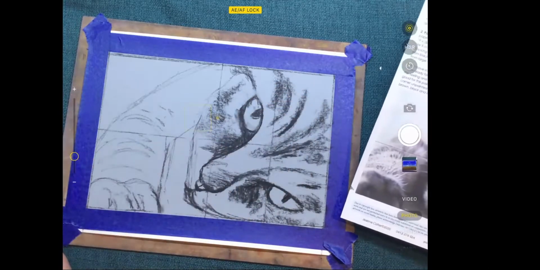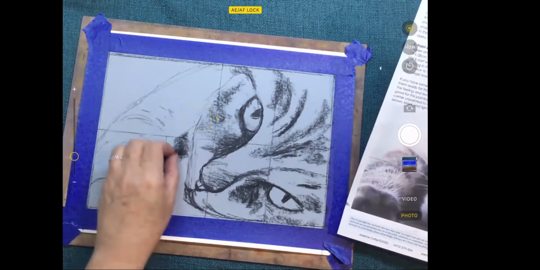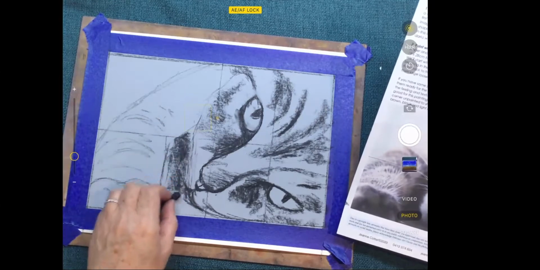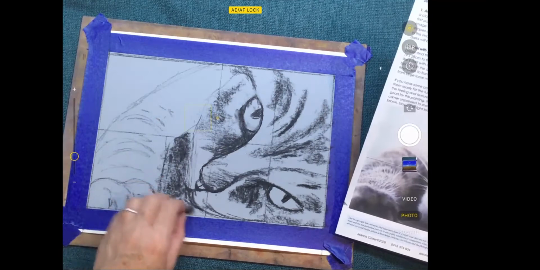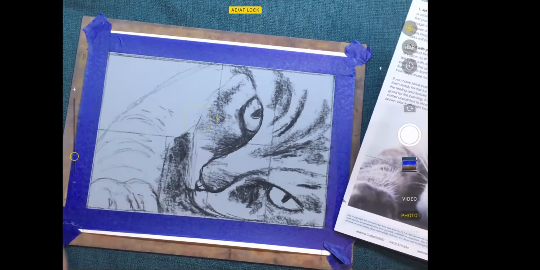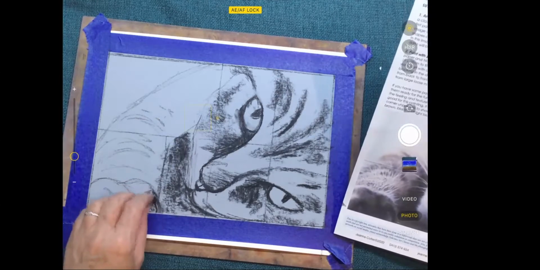There we go. So I think that's starting to look like a cat to a degree. And I've just been using the charcoal to mark in some of the darker spots, but we'll do some pastel in a sec with that. Marking off the little claw there.